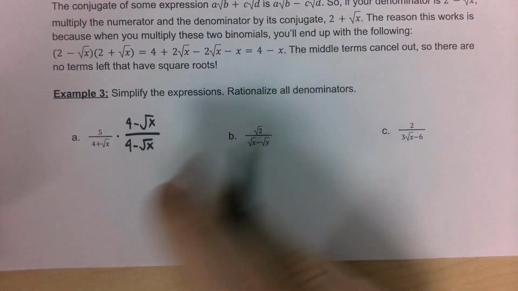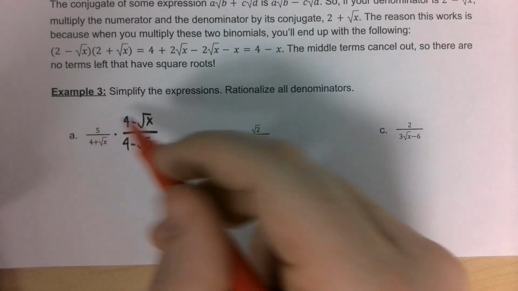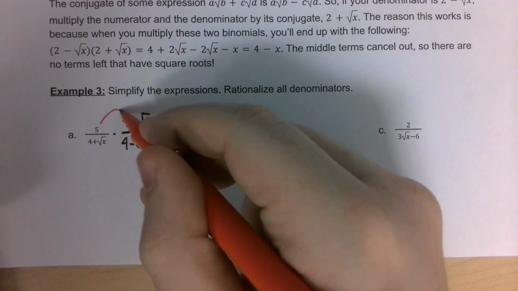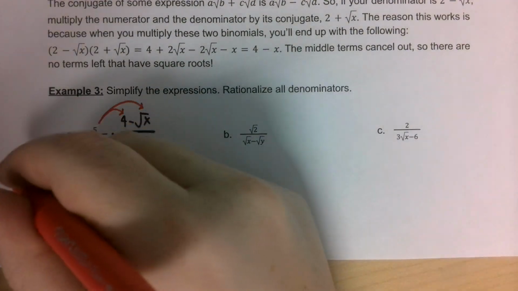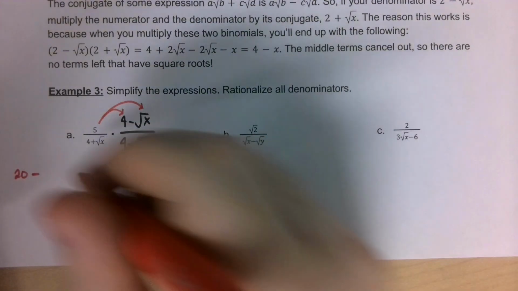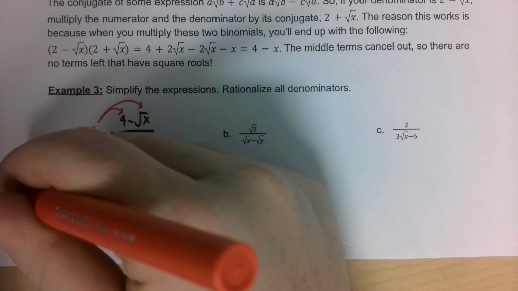First off, let's do the easy part, the top. Whenever you're multiplying just one term by a binomial, you can just distribute, like so. 5 times 4 is 20. 5 times negative square root of x is negative 5 square root of x. Cool.